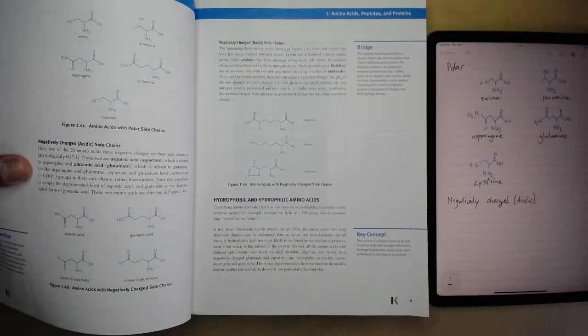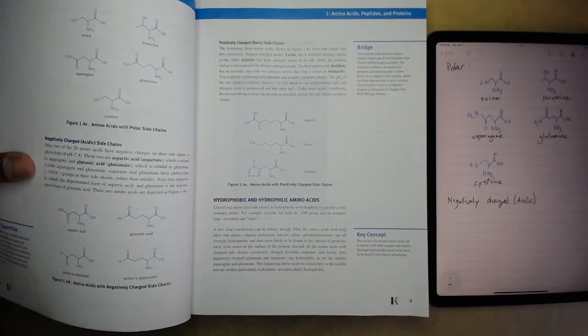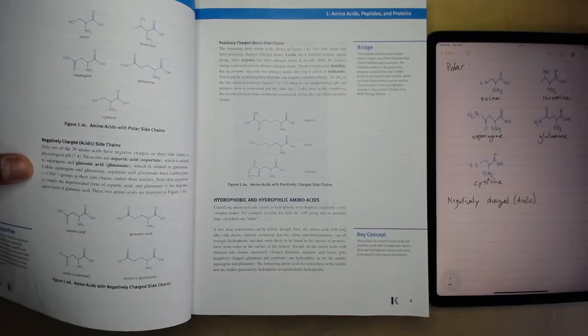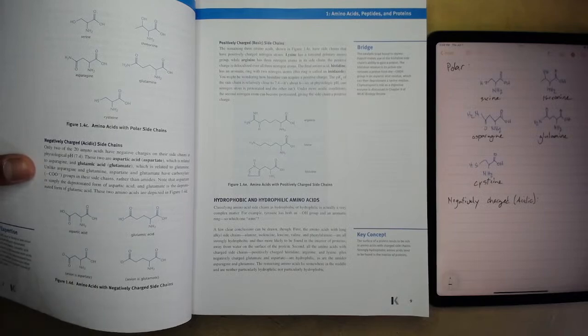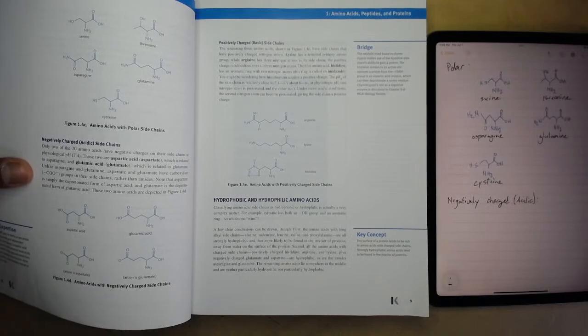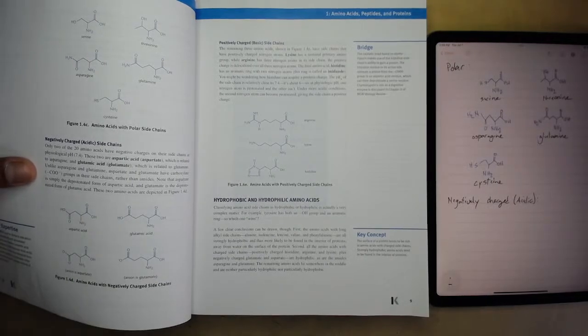Unlike asparagine and glutamine, aspartate and glutamate have carboxylate, COO minus, instead of COOH groups in their side chains rather than amides. Note that aspartate is simply the deprotonated form of aspartic acid, and glutamate is the deprotonated form of glutamic acid. These 2 amino acids are depicted in figure 1.4d.